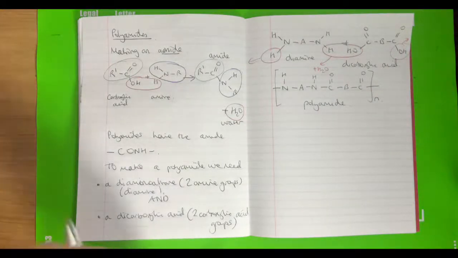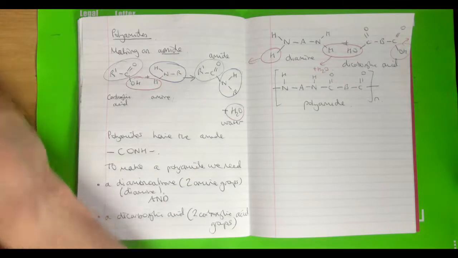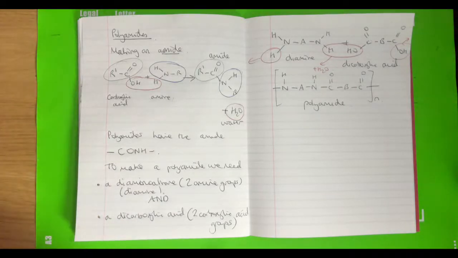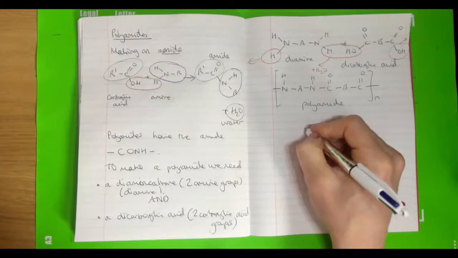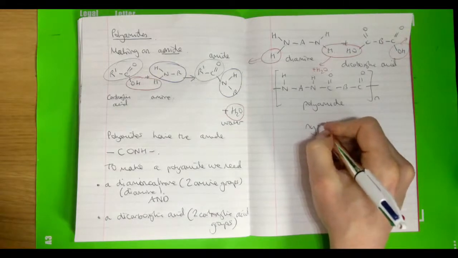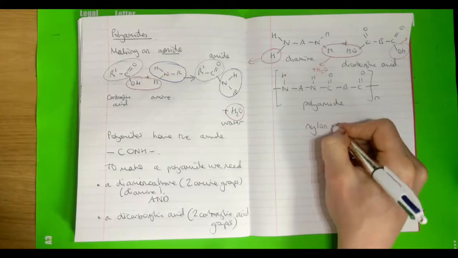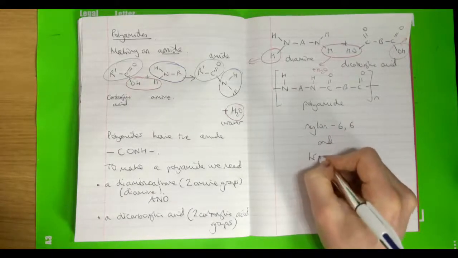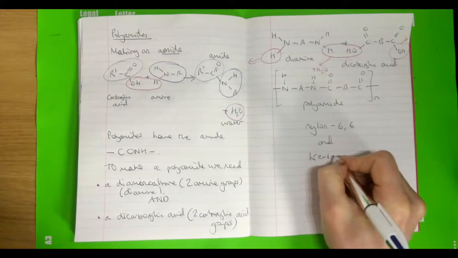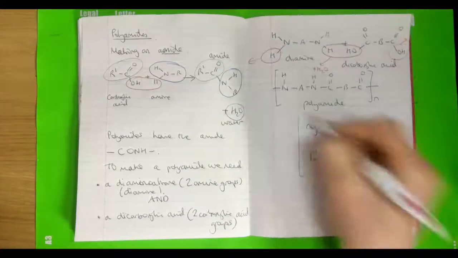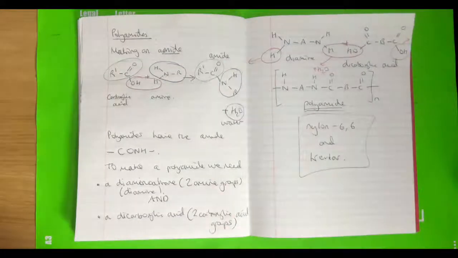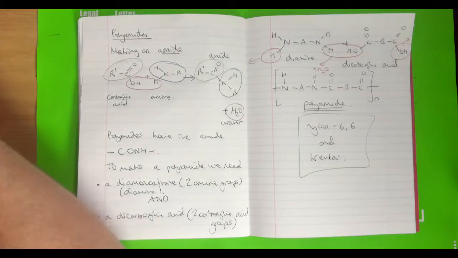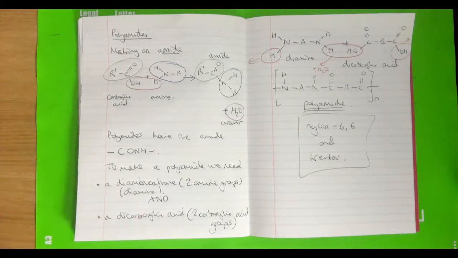Okay, so the polyamides that you need to know are nylon 6,6 and Kevlar. They're the ones that you need to know. They're the polyamides that you need to know. Okay, let's have a look at those as examples. So first of all, we'll look at nylon 6,6.